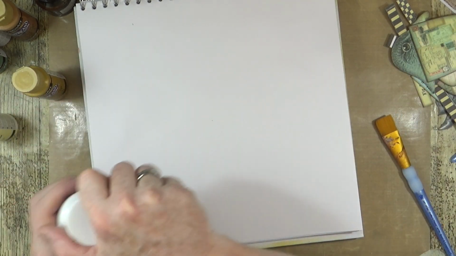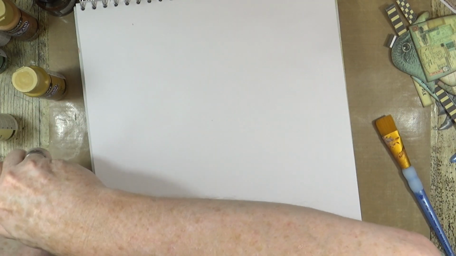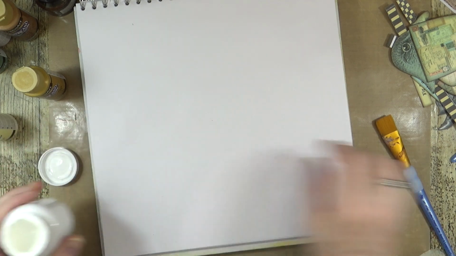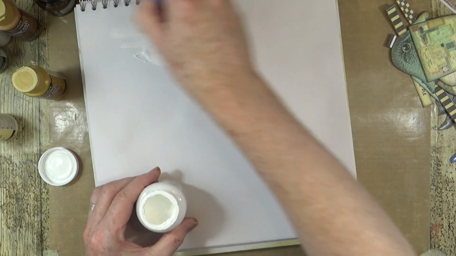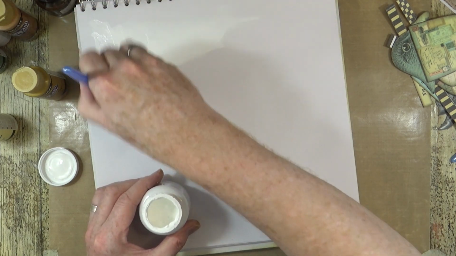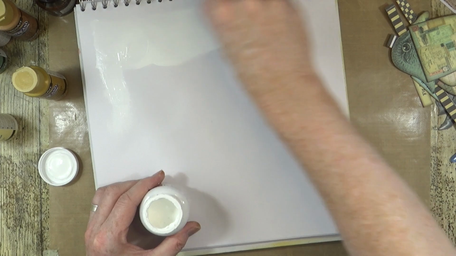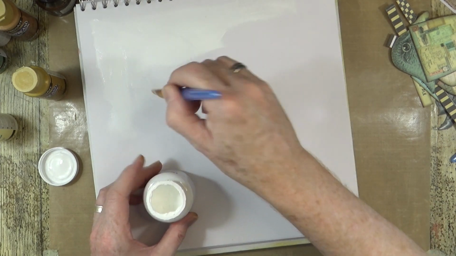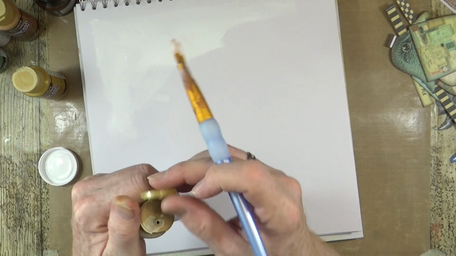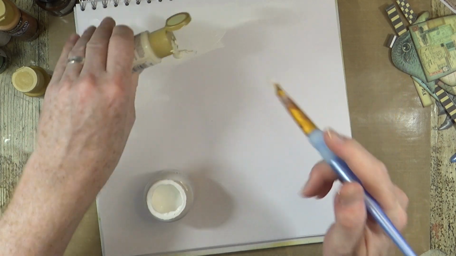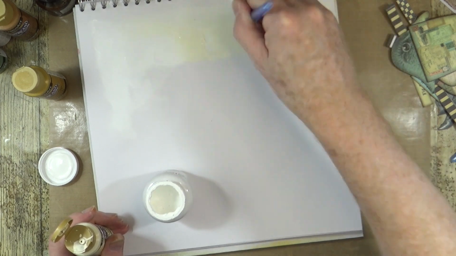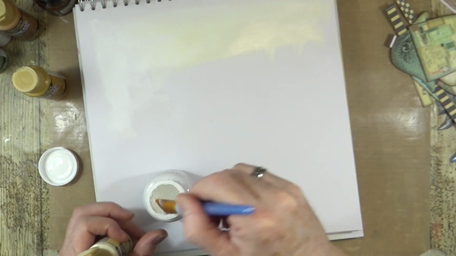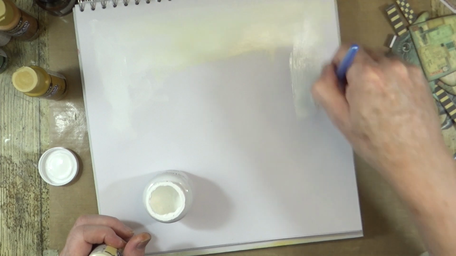What I'm going to do is add some white gesso down, and while it's all still wet, I'm going to add in other colours. Now it's a rather warm day here today, so I'm hoping it's not going to dry too quickly because I want that mottled look.